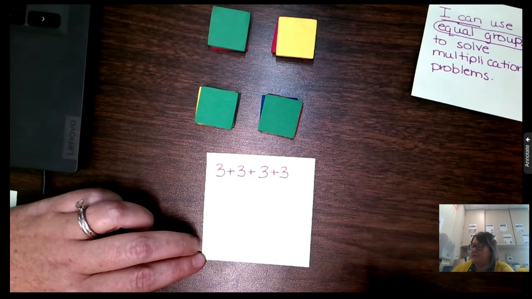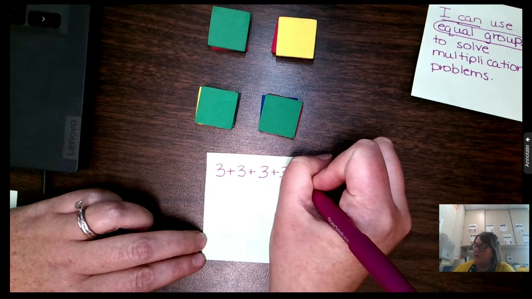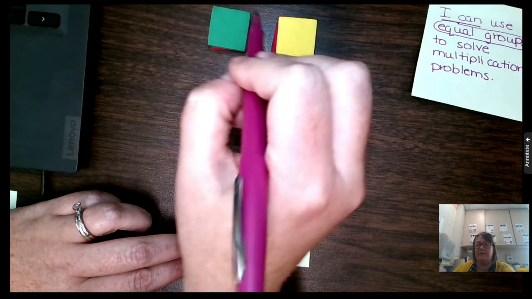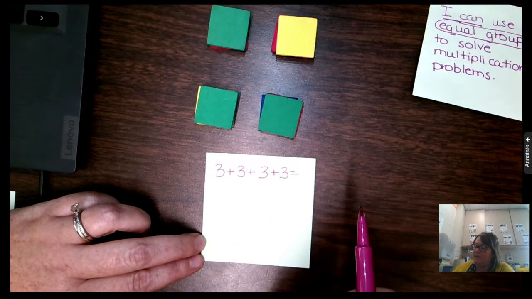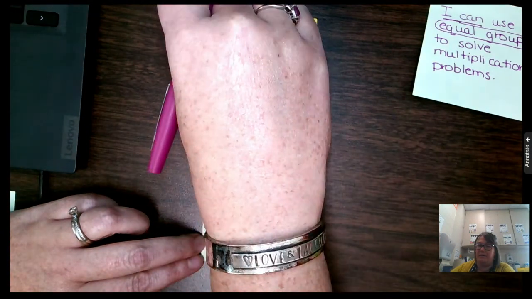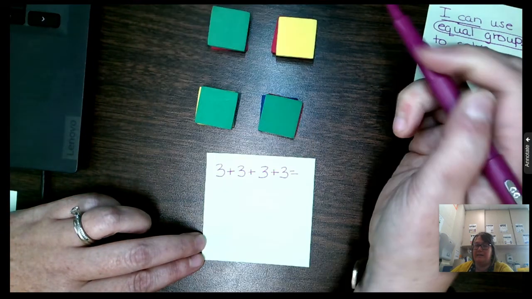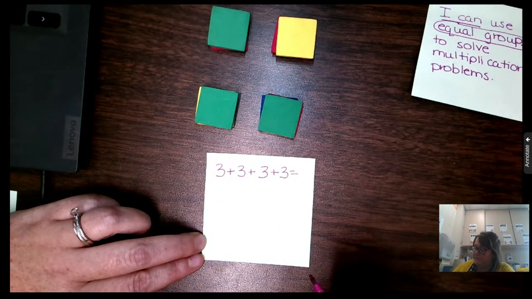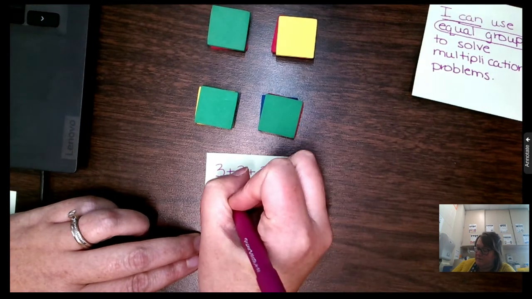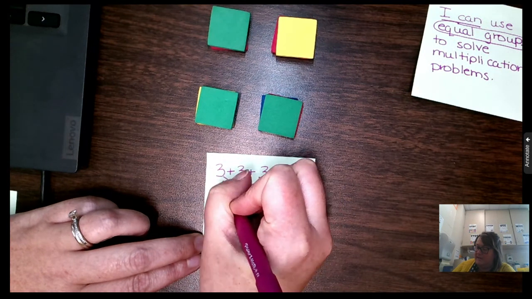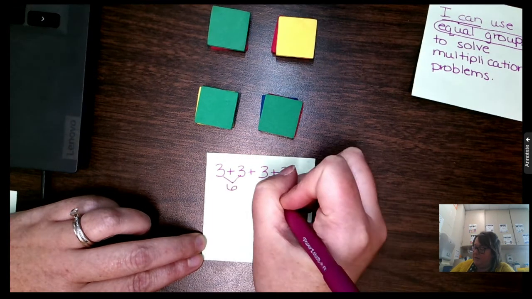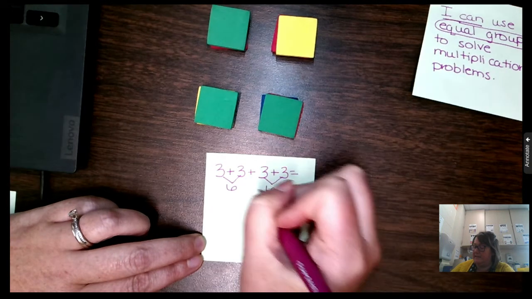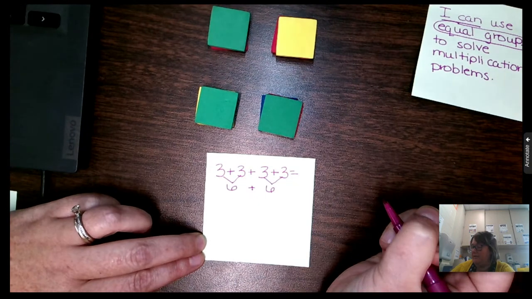And we want to solve that to get our total. We could count the tiles. I could do 1, 2, 3, 4, 5, 6, and so on. I could count by threes, right? I could say 3, 6, 9, 12. Or I could just do some fun addition here by connecting. I know that 3 plus 3 equals 6, and 3 plus 3 equals 6, and then 6 plus 6 equals 12.